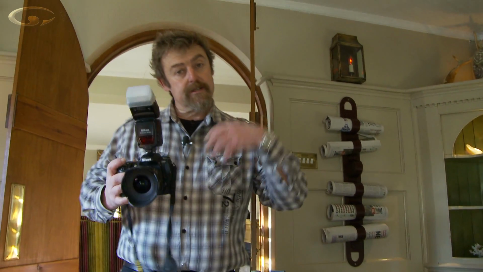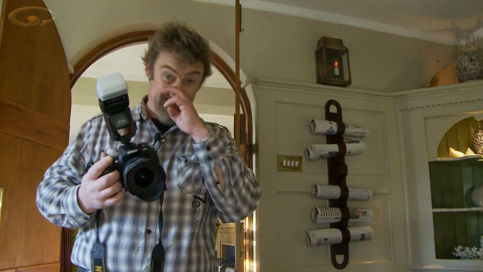Manual mode. This needs to be done slowly. You need to think it through and control it yourself. So we're going into manual mode. I've already said I want lots of depth of field. So I'm going to f16. I could go to f22, but I'm going to back it off a bit to f16 because I know that's where the lens is going to perform at its best.